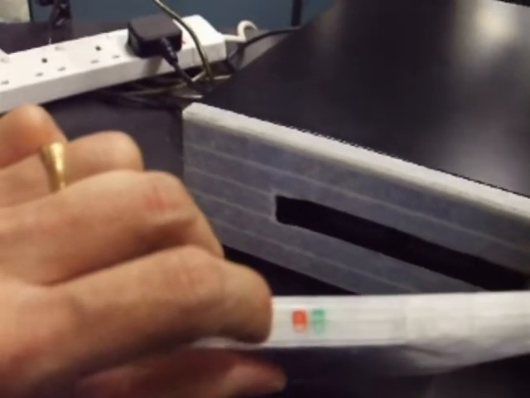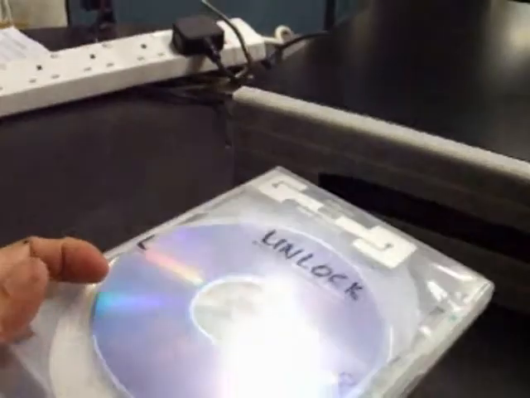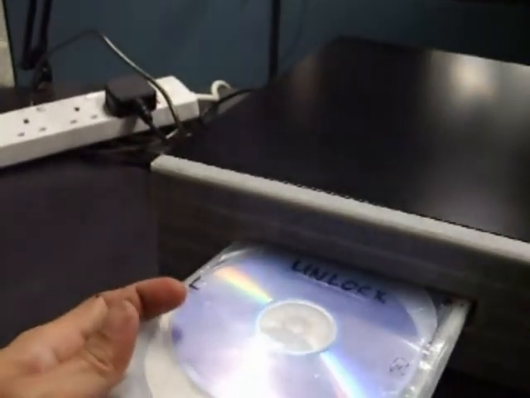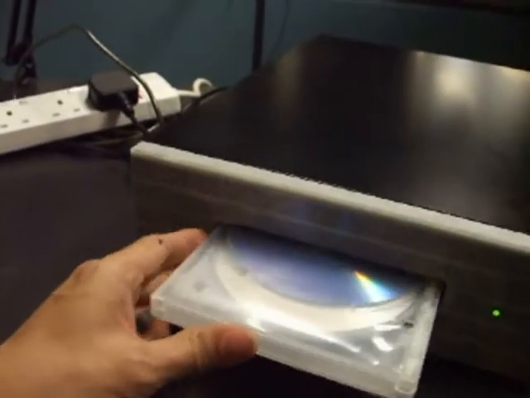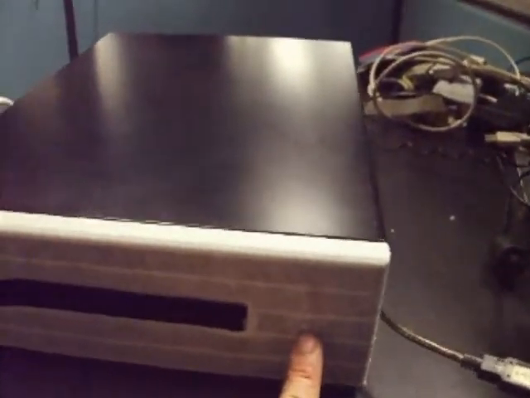Okay, let me redo it again. Now if I want to unlock the case again, I'll turn it to the other side and send it back in, and when it's back in, the LED light will turn off.